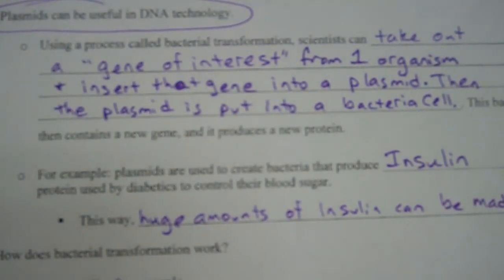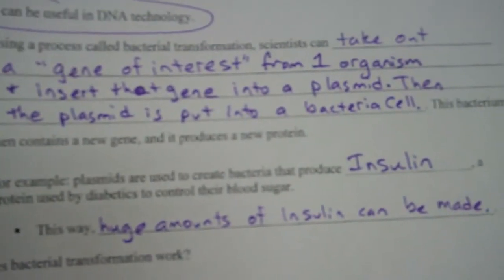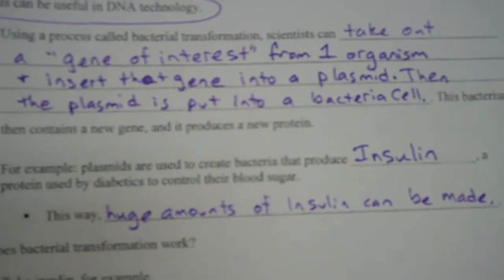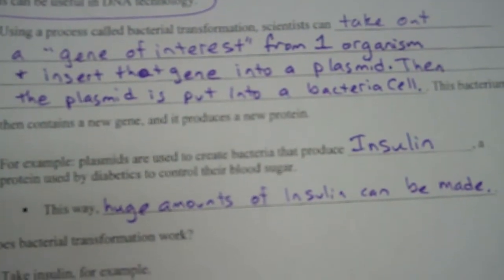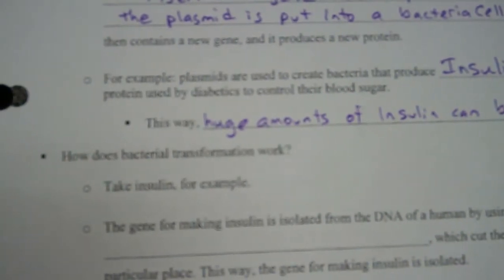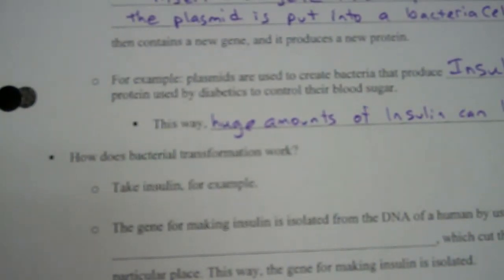We used to get our insulin by grinding up the pancreas of cows and pigs. But now we have found the gene for human insulin. We cut that little gene out and we put it into a plasmid. We put the plasmid into the bacteria, and the bacteria make the human insulin. Well, how does that work? How exactly do we do it?